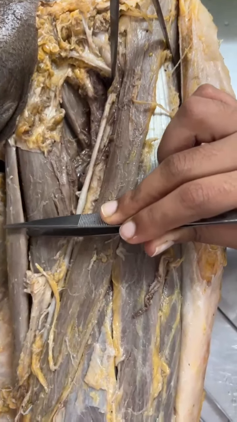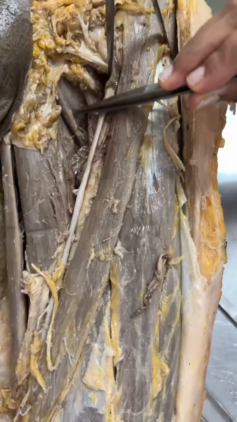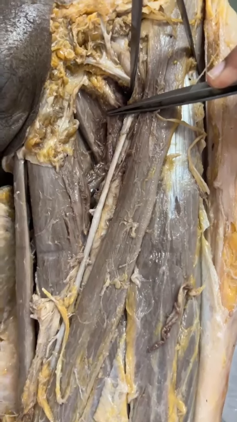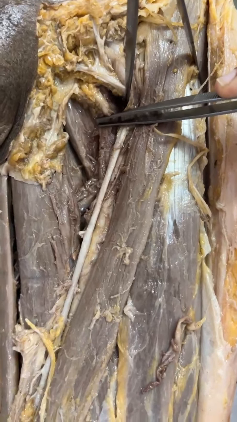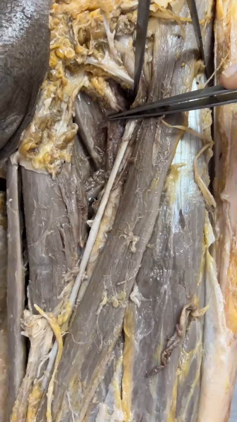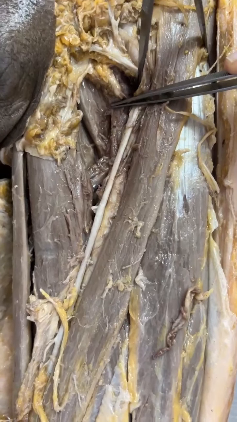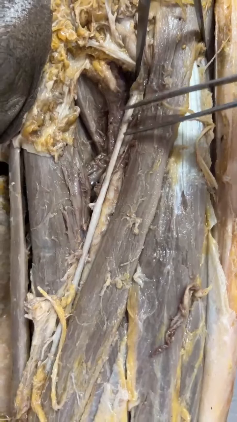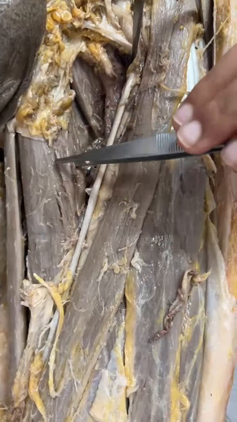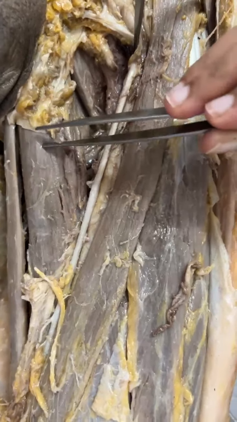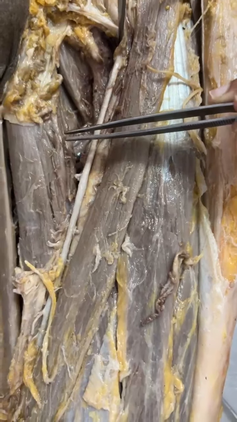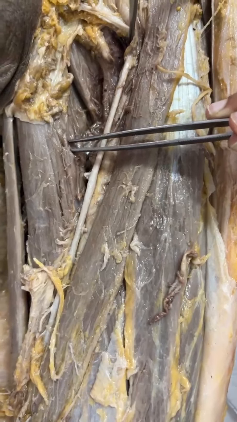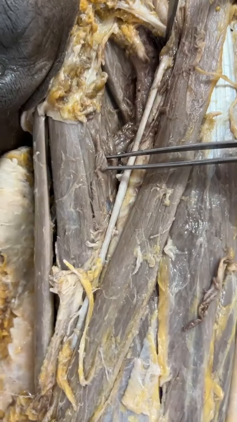Next, pectineus. Origin, pectineal line, pectineal surface of the superior ramus of the pubis. Insertion, pectineal line extending from the lesser trochanter to the linea aspera of the femur. Next, adductor longus. Origin, anterior aspect of the body of pubis in the angle between the pubic crest and the pubic symphysis. Inserted into the medial 1/3 of the linea aspera.